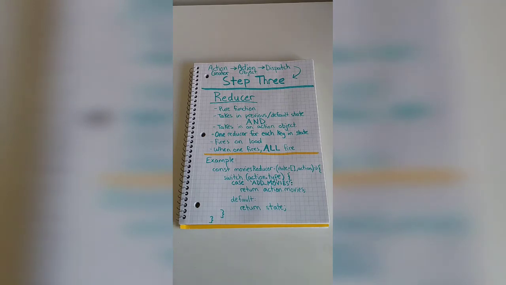So in this example, we're going to have our movies reducer function. Again, it takes in that previous or default value for state, which in this case we're assigning to an empty array, as well as taking in an action. So we make this switch case statement here to decide based on that action type property whether this particular reducer will be the one that is changed, because remember they fire all at the same time.